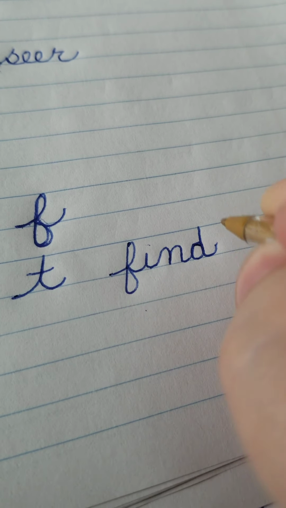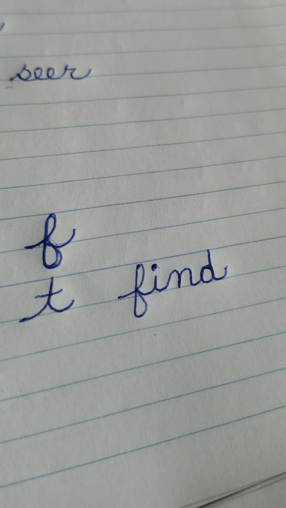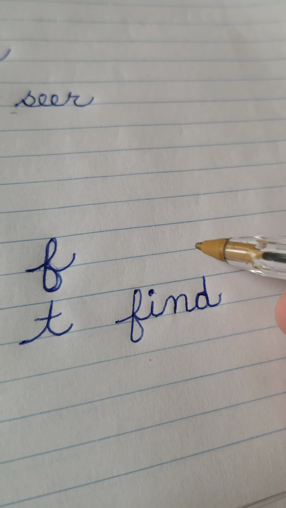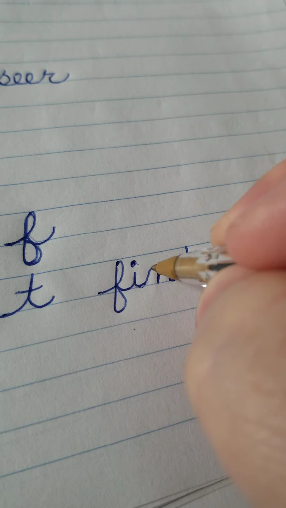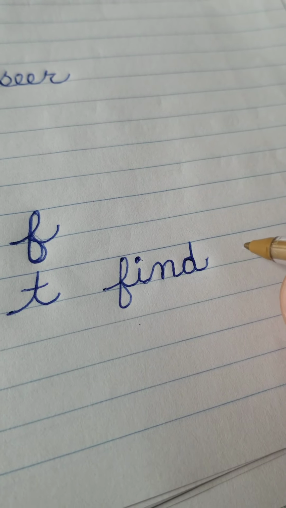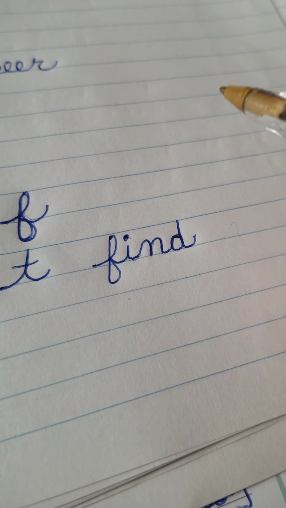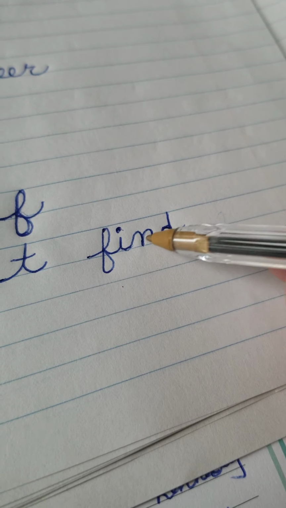Then, when I'm done, I go back. So remember the N. You go up and you go 1, 2. If it were an M, you go up and go 1, 2, 3. N, 2 lines.